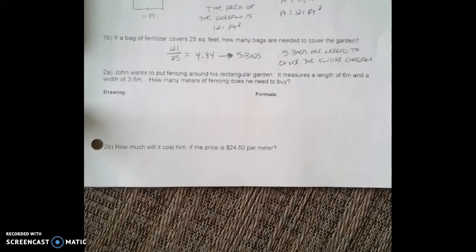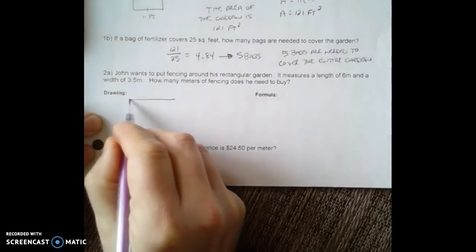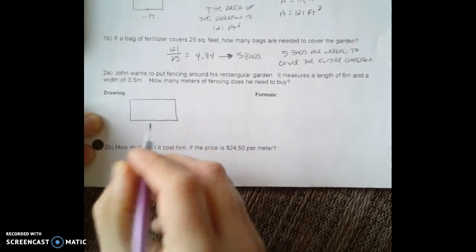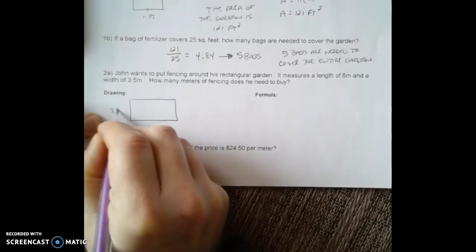In example 2, we're told that John wants to put fencing around his rectangular garden. It measures a length of 6 meters and a width of 3.5 meters. How many meters of fencing does he need to buy? The first thing I'm going to do is draw a picture of this problem. We said it's a rectangular garden, so I'm going to draw a rectangle. It has a length of 6 meters and a width of 3.5 meters.